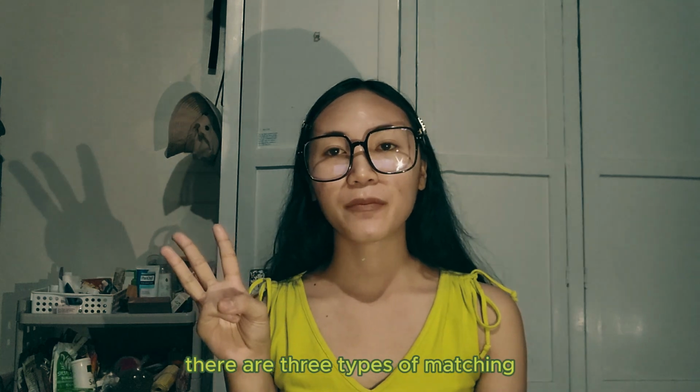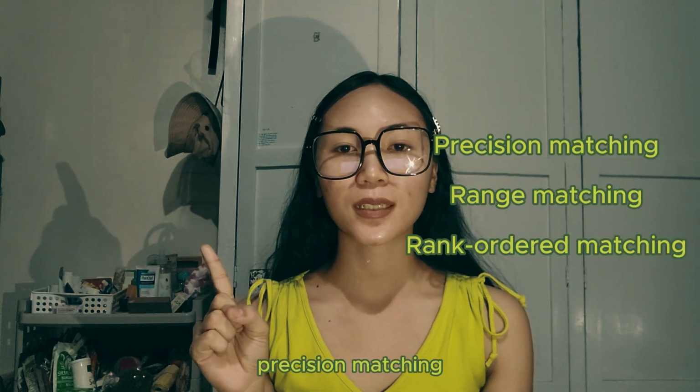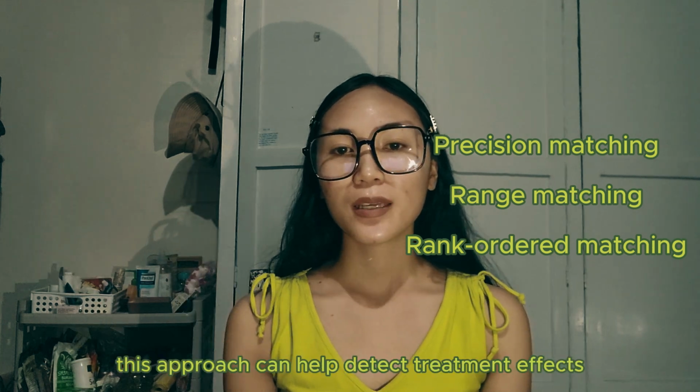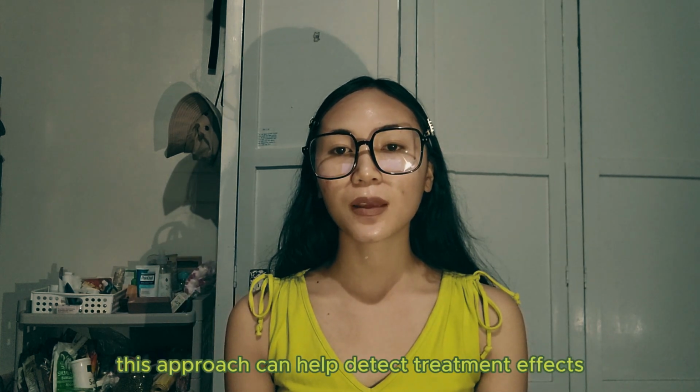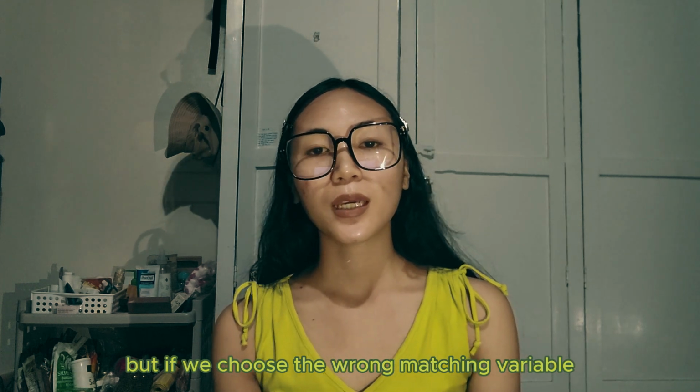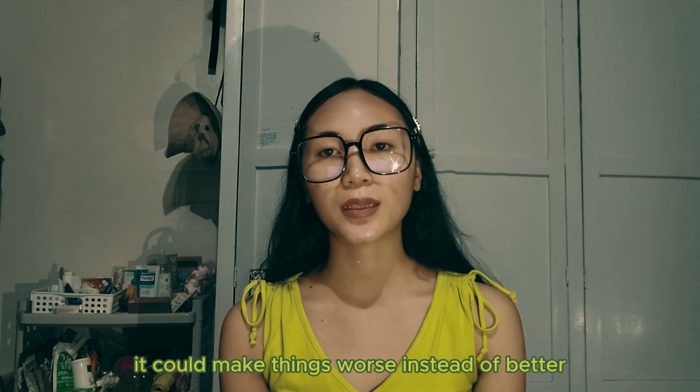There are three types of matching: precision matching, range matching, and rank-ordered matching. This approach can help detect treatment effects more easily, but if we choose the wrong matching variable, it could make things worse instead of better.